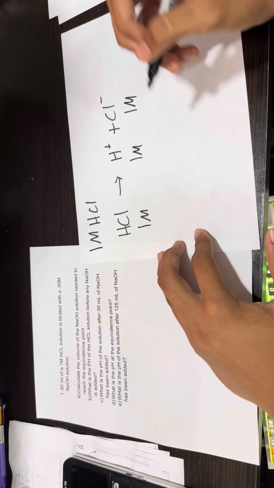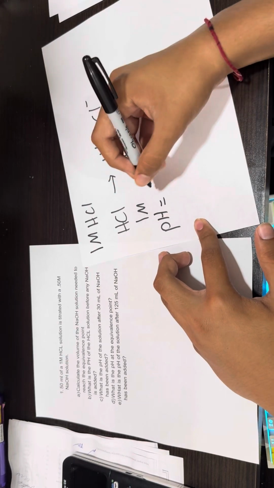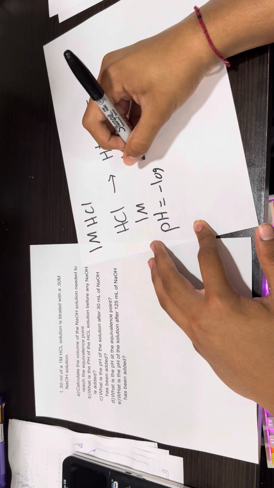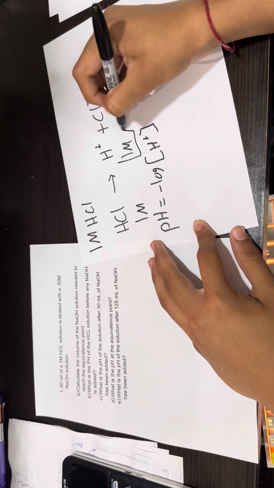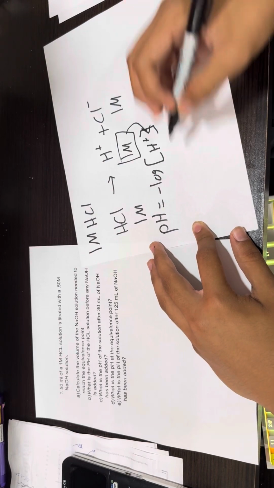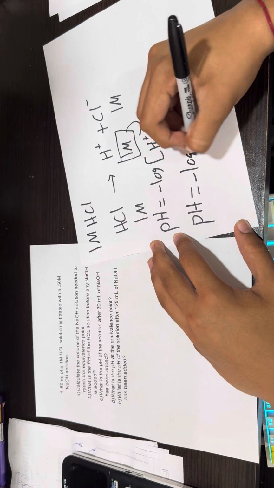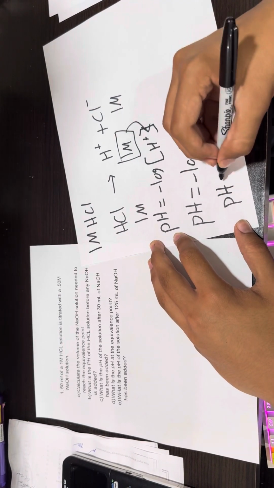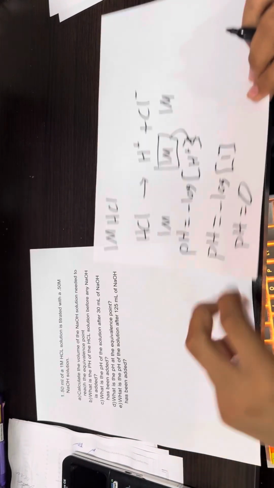of Cl minus. Now, we know that to find pH, we can use the equation pH equals negative log of the concentration of H plus ions. And because we have the concentration of 1, we can plug that straight into here. So pH equals negative log of 1. This will just give us an answer of 0. All right. Let's move on to part C.